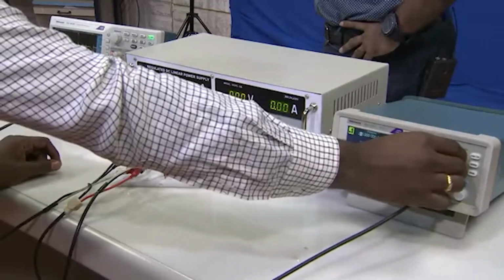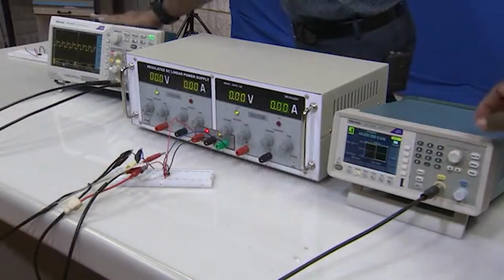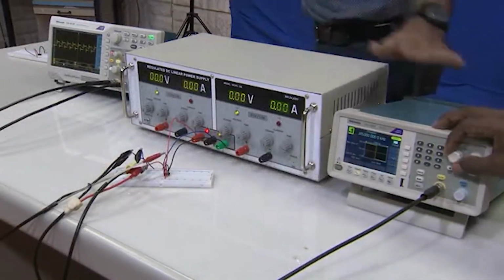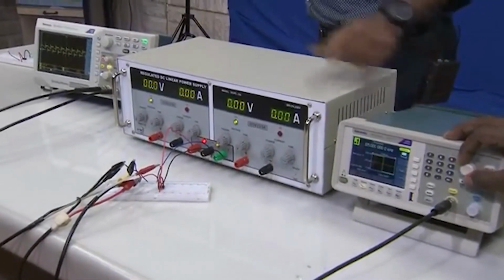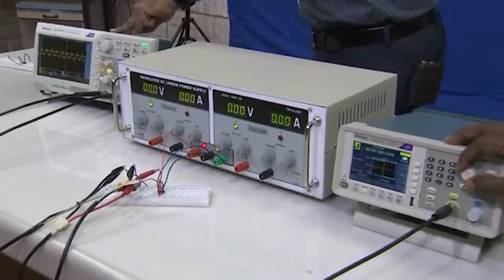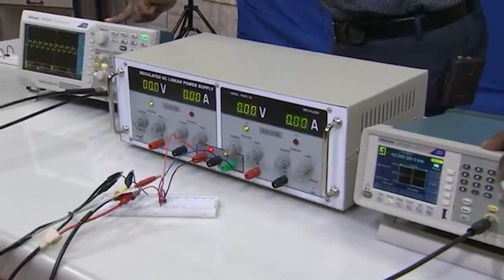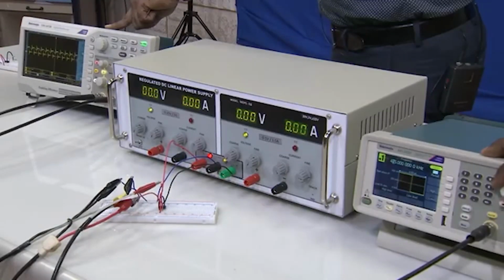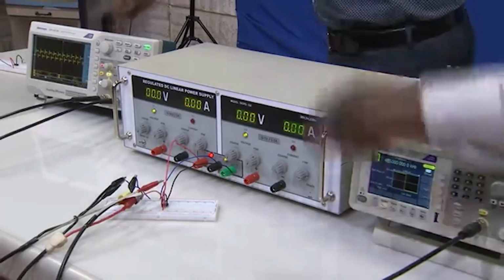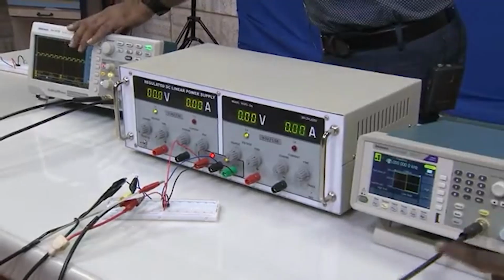So, guys, you focus on this oscilloscope, all right. Now you see here he is changing the frequency, 365, 375, you focus on here, what happens? See, he is increasing it, 425 kilohertz, 465 kilohertz, you see there is a lot of distortion, right.